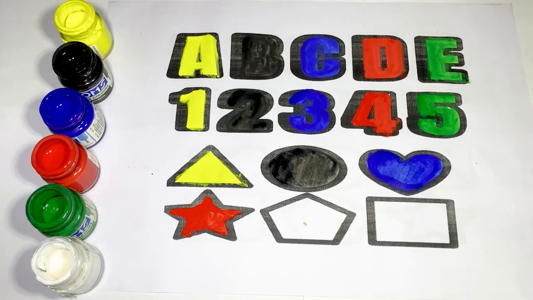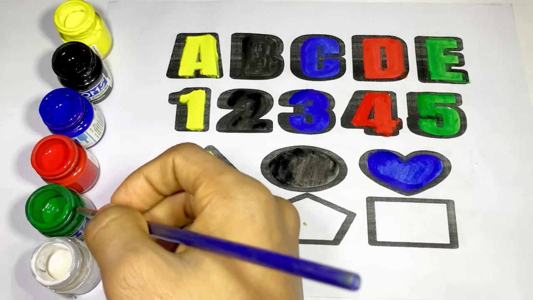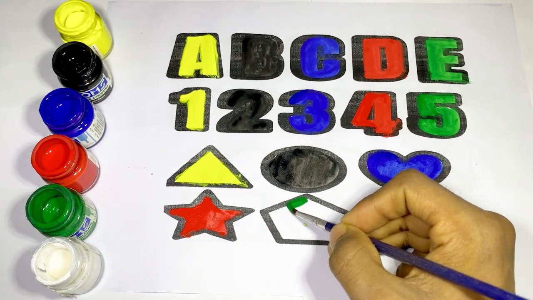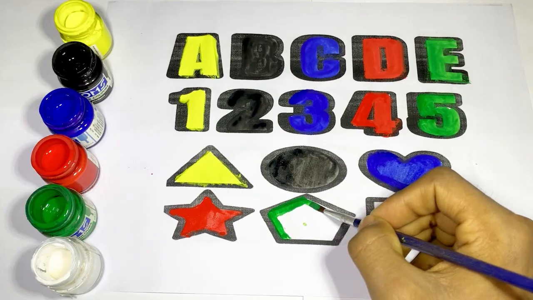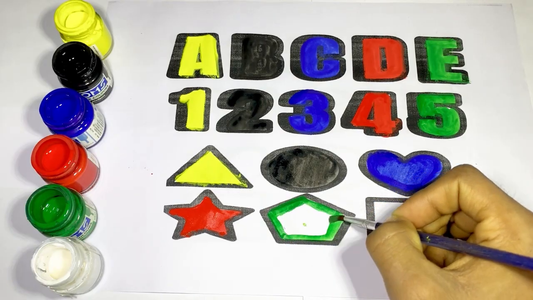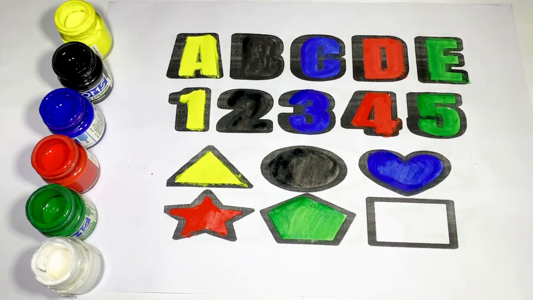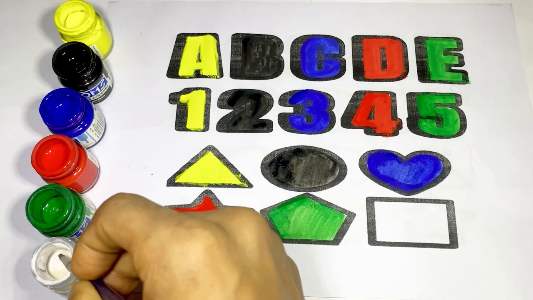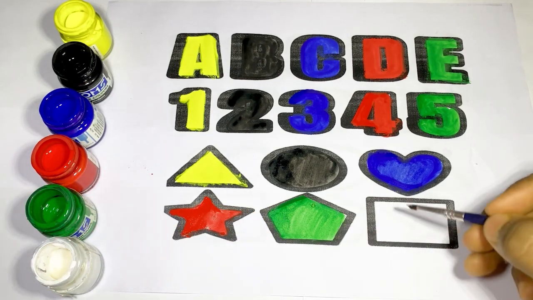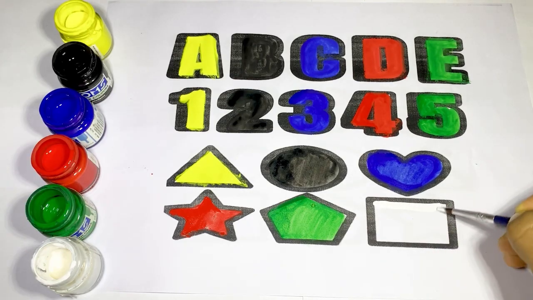Kids, now pentagon. The shape of pentagon, and use green color. Kids, let's take a square. The shape of square, and use white color.